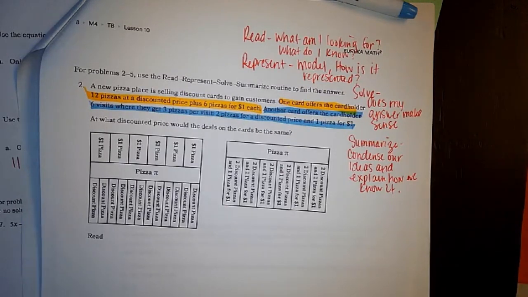We need to find some way to represent the situation we read about. We can represent it by using a tape diagram, an equation, a graph, a table, or any other way. And representing the situation helps us move from simply reading it to solving it and summarizing our findings. So I want you to turn and talk to your table and determine how you can represent the situation by using an equation. Write your equation in your book. I'm going to give you 2 minutes. Go.